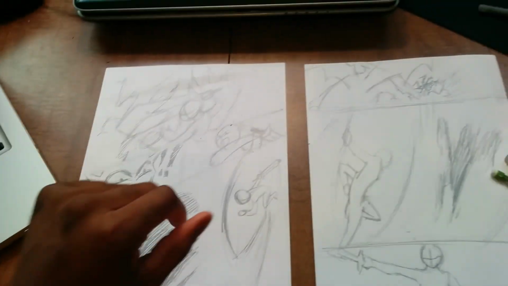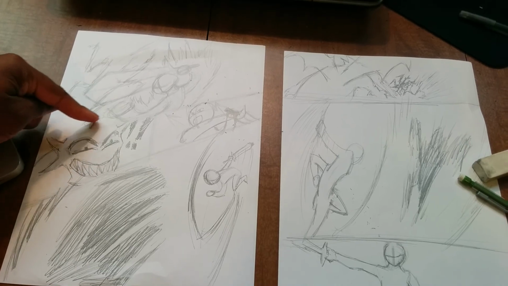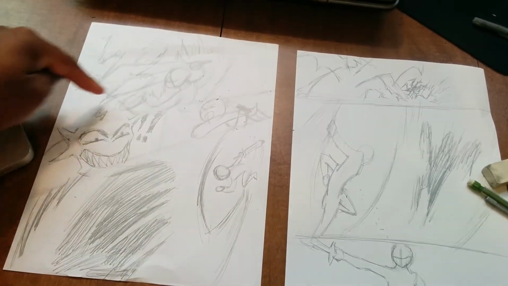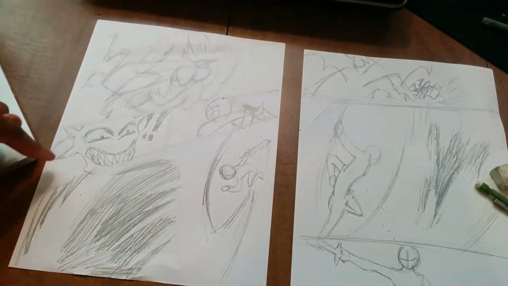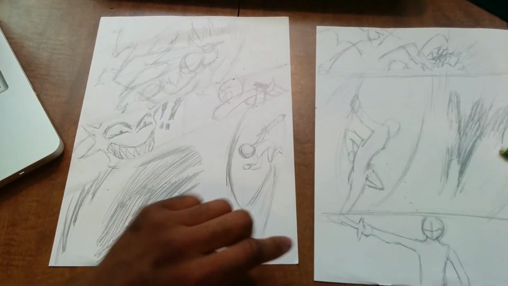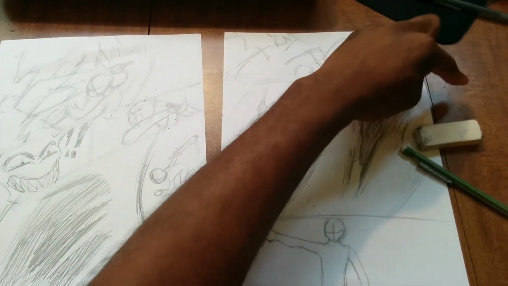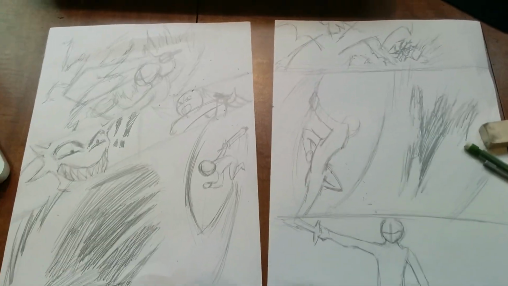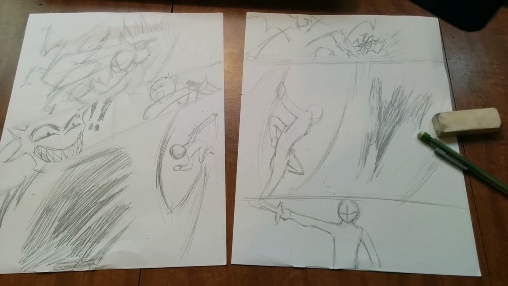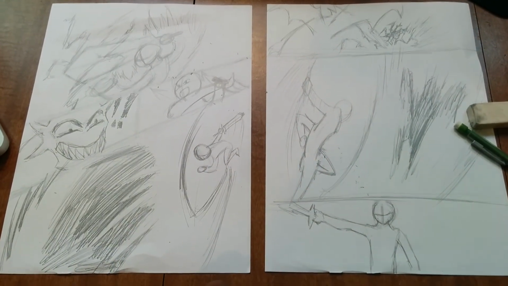One of the things that makes this one more interesting is simply changing the way you make your panels, like for action, making them diagonal. It's a bit different and not as monotonous as just making straight regular lines. Those are little tricks you can use to change up your paneling techniques, and they actually go a long way.